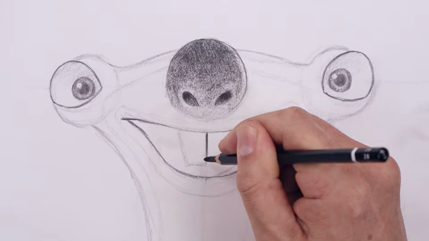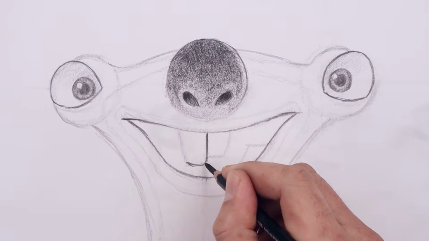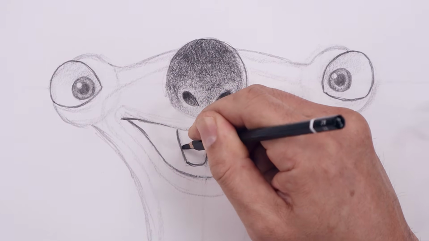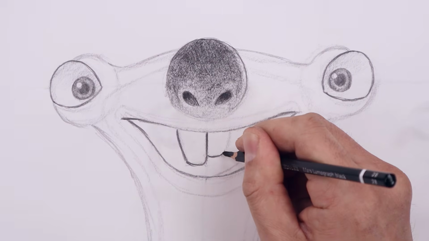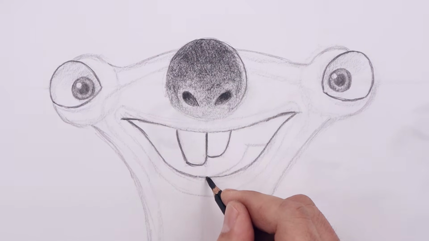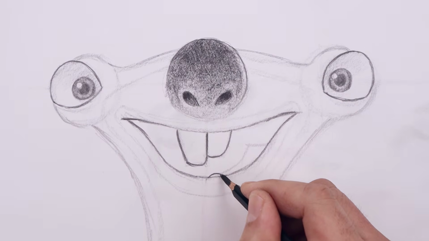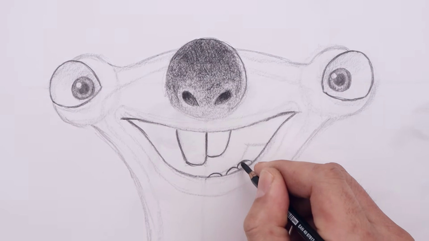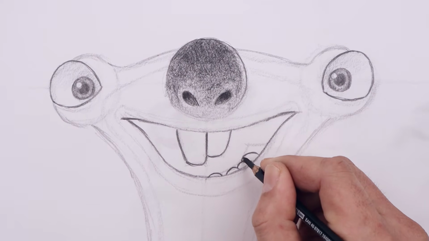Now I'm going to add some shape to those teeth in the center. Just rounding out the corners and the bottom. Just bending this up towards the top. Now we want to separate the teeth across the bottom using this line as a guide. And start to stack the molars in behind one another.